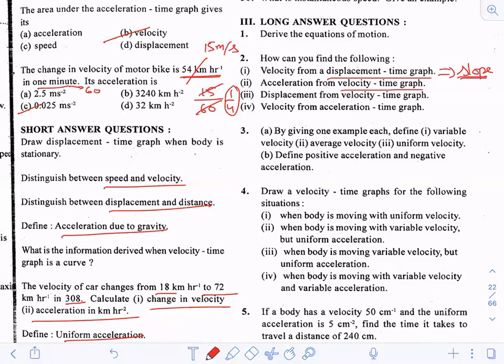Acceleration from velocity time curve. This also slope.